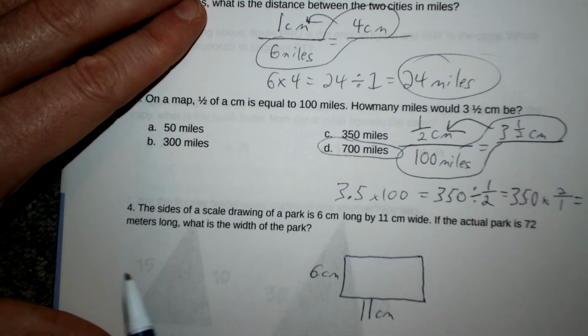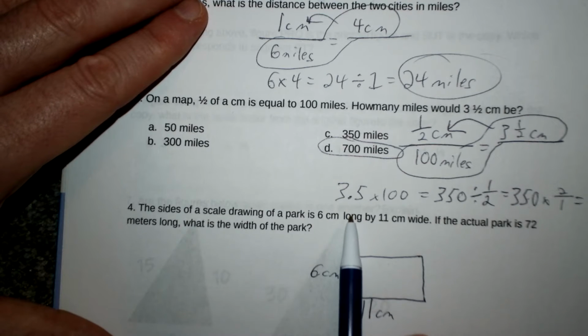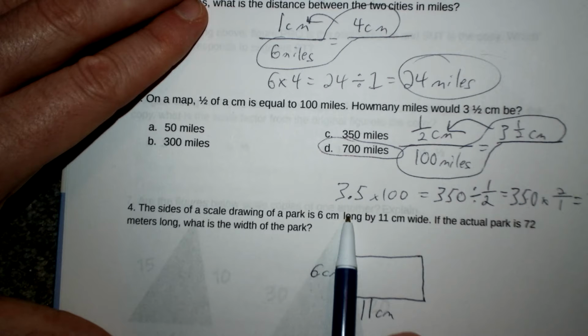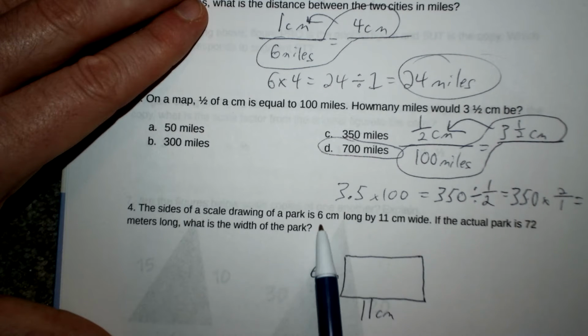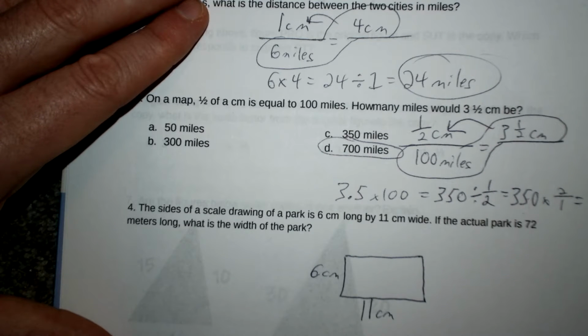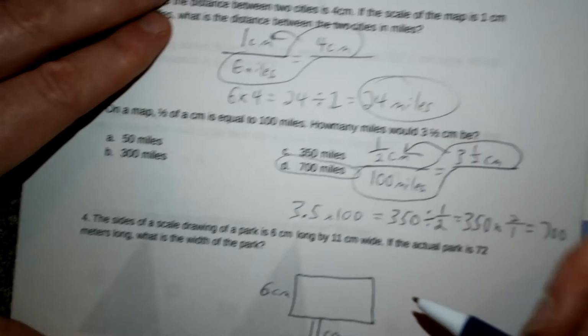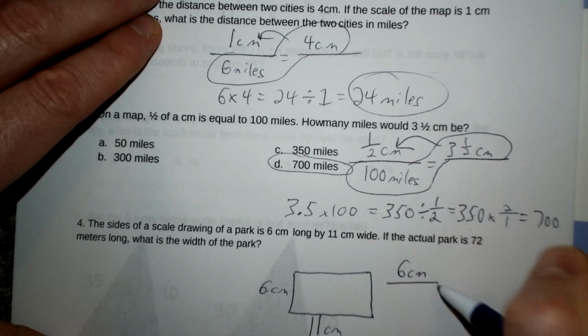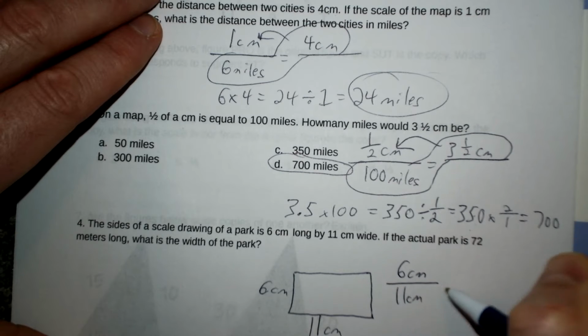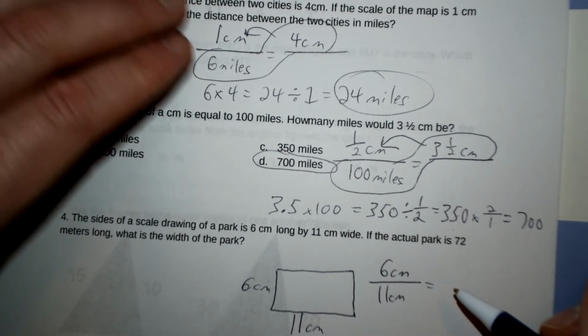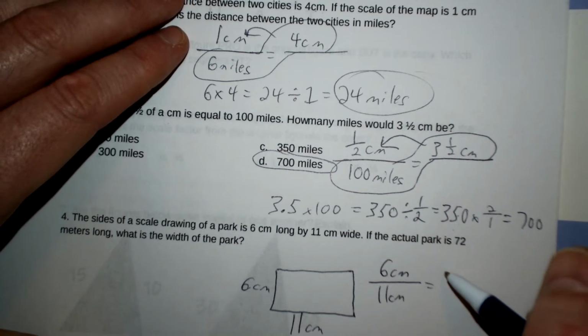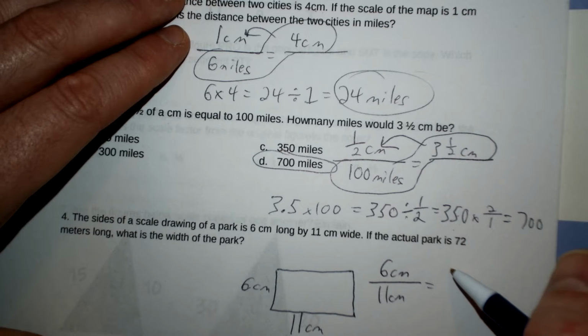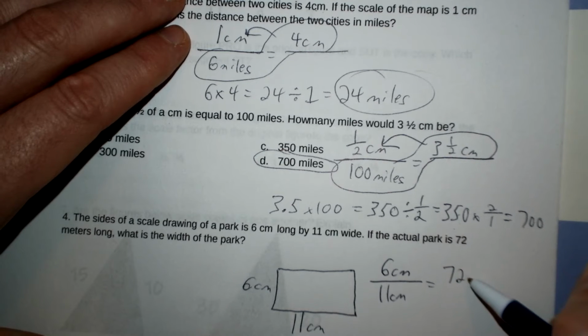You say if this is the length and this is the length, then how do I go from 6 to 72? Let's see if setting up a proportion will work. 6 centimeters long over 11 centimeters wide equal to 72 meters long.